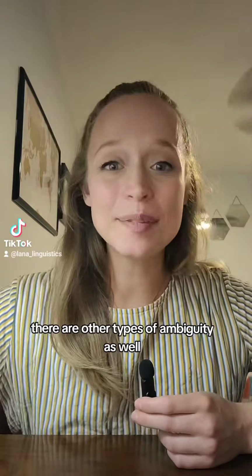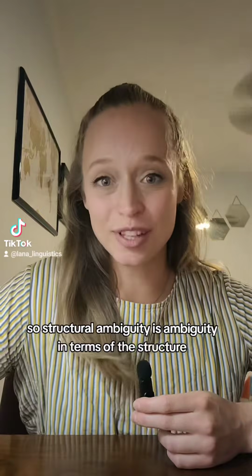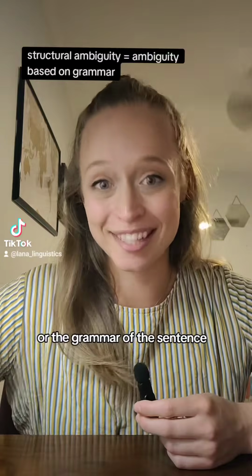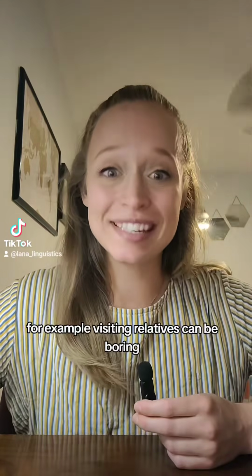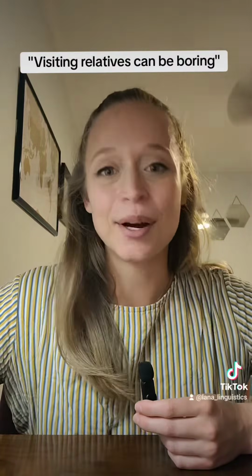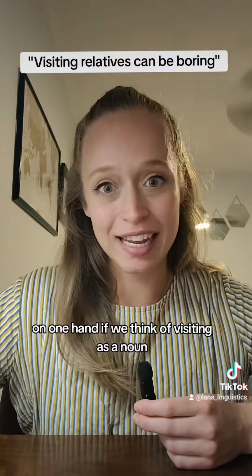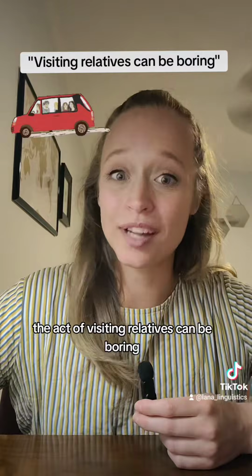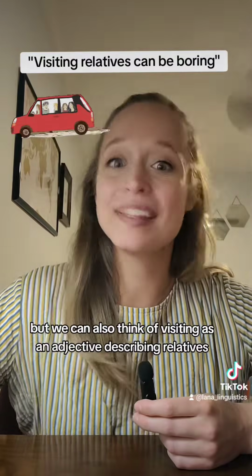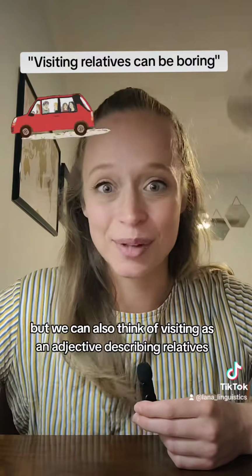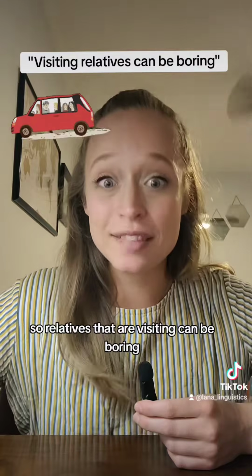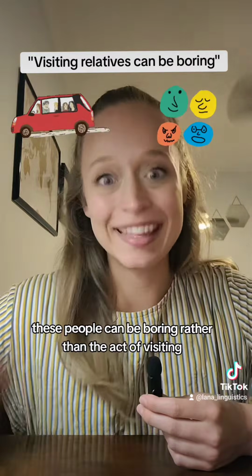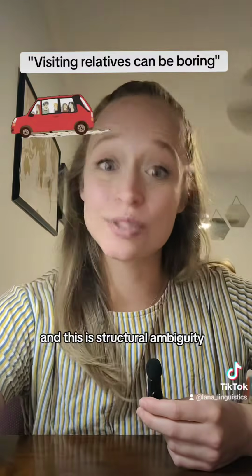There are other types of ambiguity as well. So structural ambiguity is ambiguity in terms of the structure or the grammar of the sentence. For example, visiting relatives can be boring. On one hand, if we think of visiting as a noun, the act of visiting relatives can be boring. That's one meaning, but we can also think of visiting as an adjective describing relatives. So relatives that are visiting can be boring. These people can be boring rather than the act of visiting. And this is structural ambiguity.